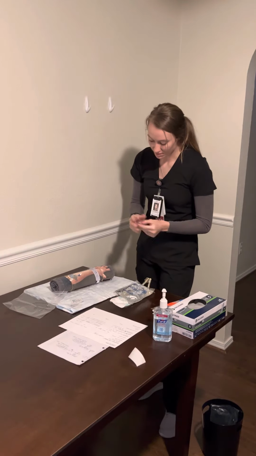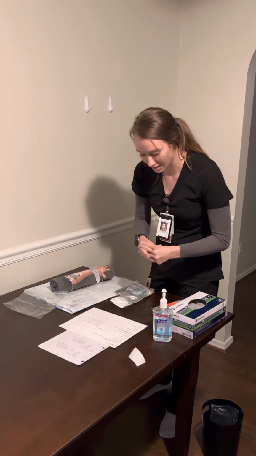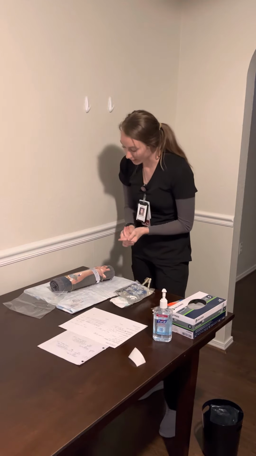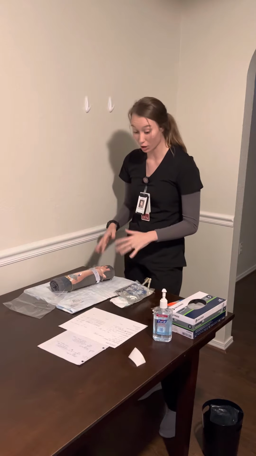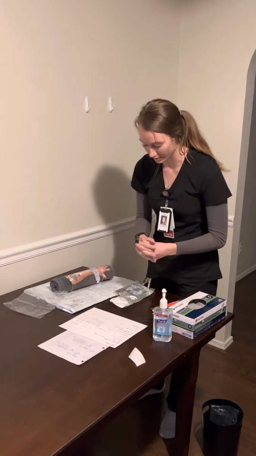She's going to tell me Davis Ellen, 9/19/1965. I have here Davis Ellen, 9/19/1965. Do you have any allergies? She's going to tell me pollen, but there's no known drug allergies, and both of those match her armband and my MAR that I have.